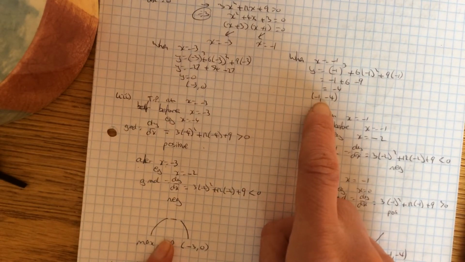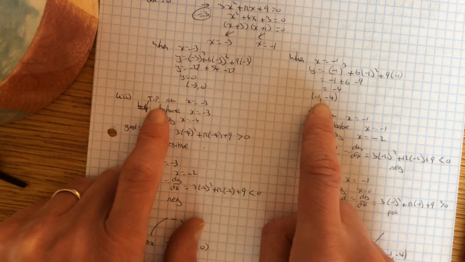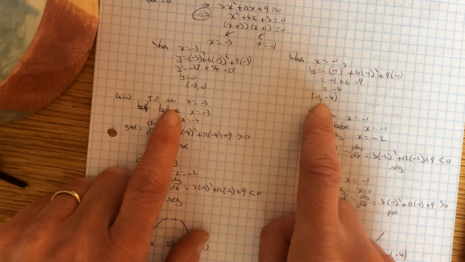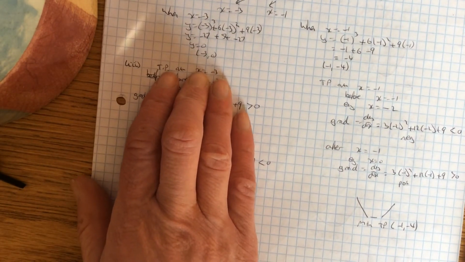Now this is a strange one. Sorry, find the nature of it. Normally I would just do second derivative and then sub the x in and do it that way. But they're asking you to consider the sign. So what works through their way?